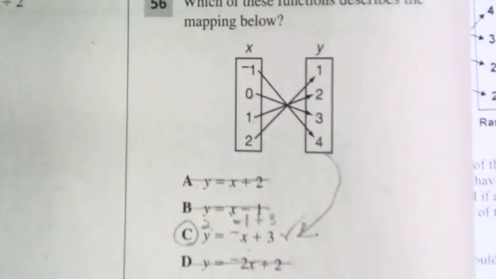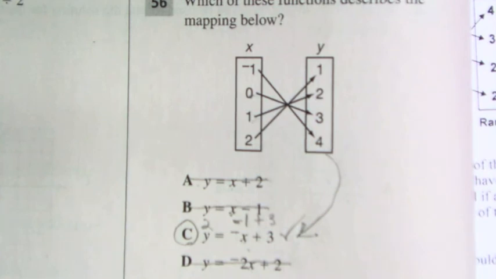This is called mapping. We can use it to determine whether or not a mapping is a function or just a relation, and we can also use it to determine what equation it matches up to.